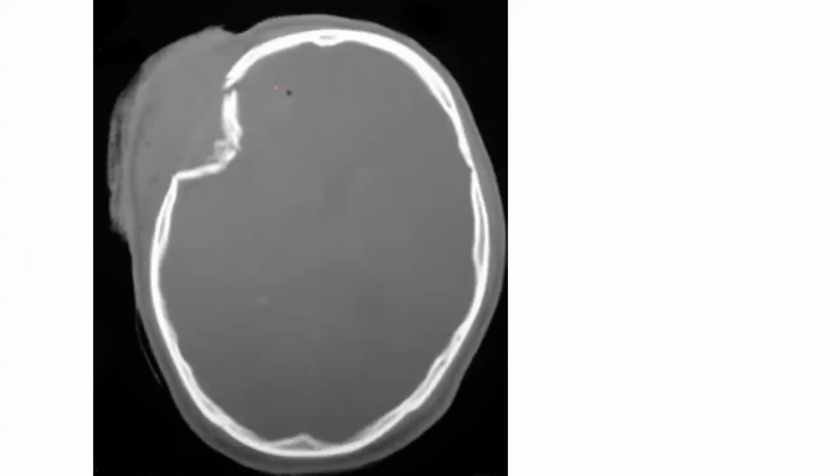Just to remind you, this is where his skull is supposed to be, right? And this is where it is. So he would have gotten hit hard enough to push his skull down onto his brain tissue and cause brain damage. Okay? I'm not sure if this person survived. So that is your depressed fracture, right? So a part of the bone is forced in on itself.